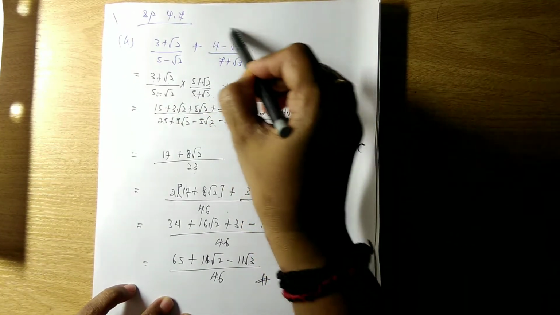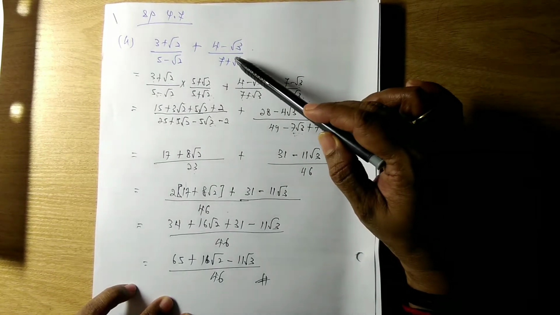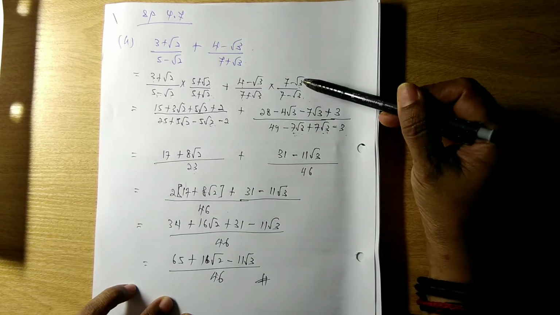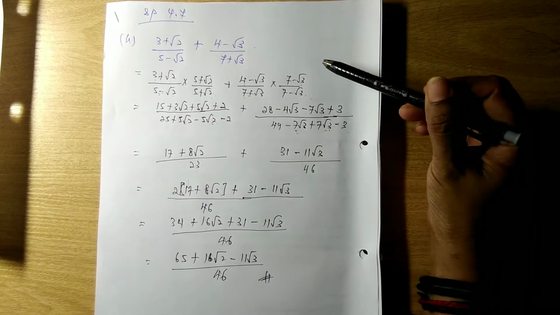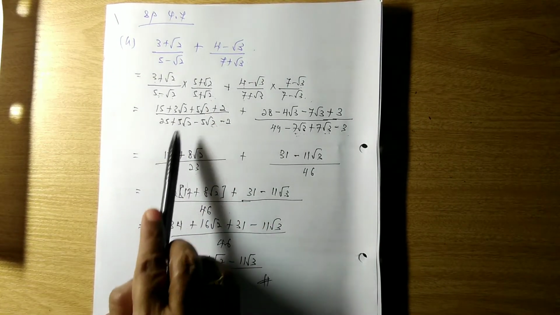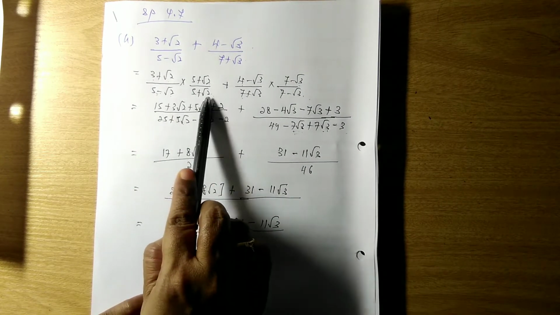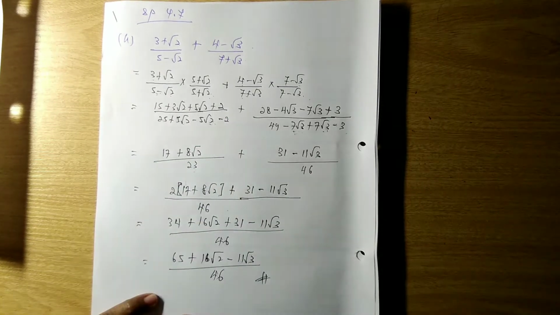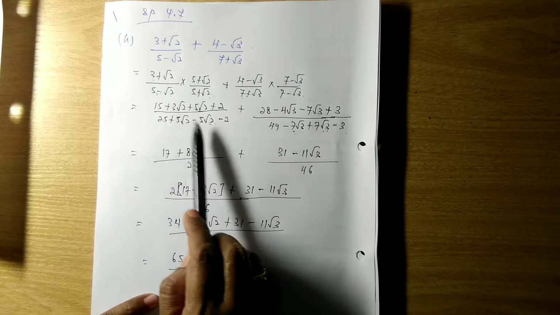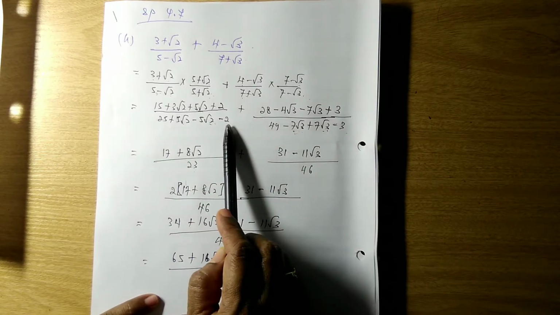Okay, and then for your second fraction, same thing. The conjugate for this is 7 minus √3. So you multiply the numerator and denominator by this. The next step is we multiply this and this. So 5 and 5, we get 25. 5 multiplied by √2, positive. This multiplied by 5, you get this. Then √2 multiplied by √2, so we get minus.